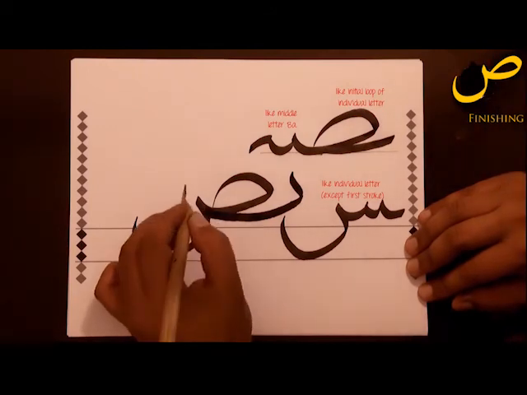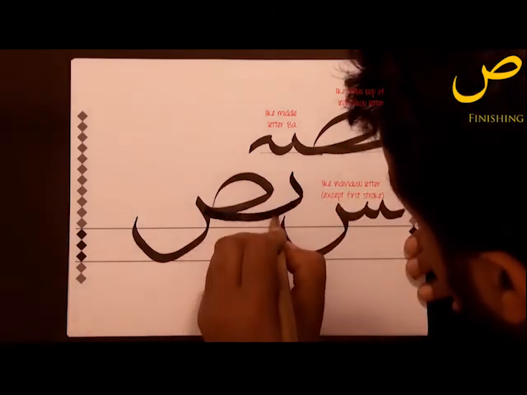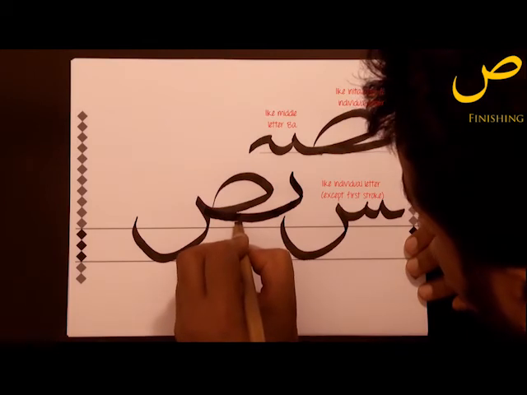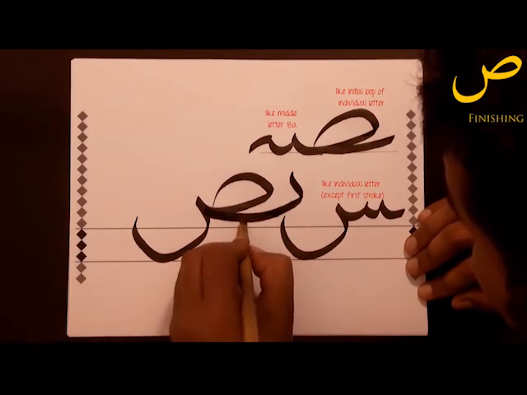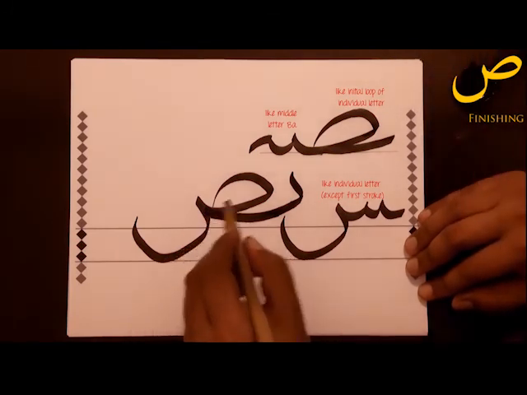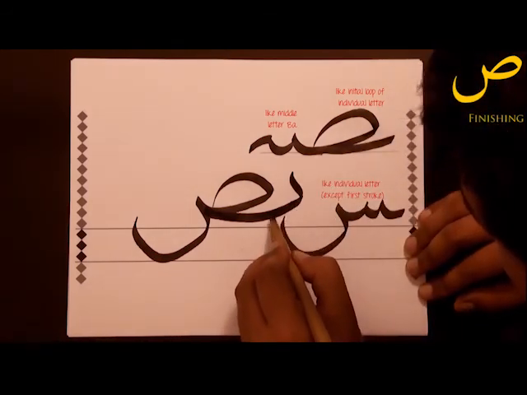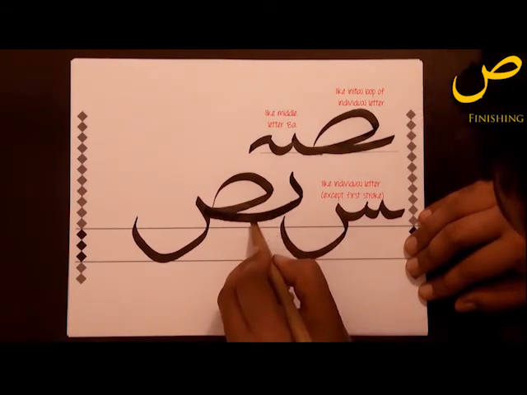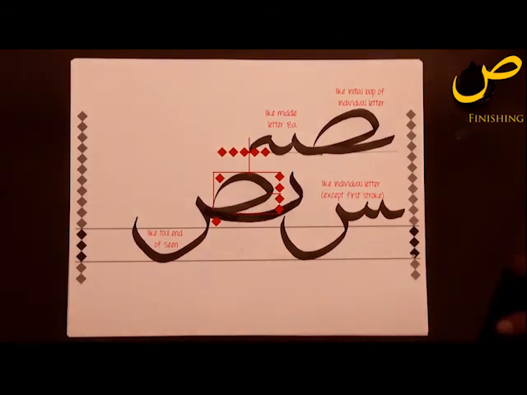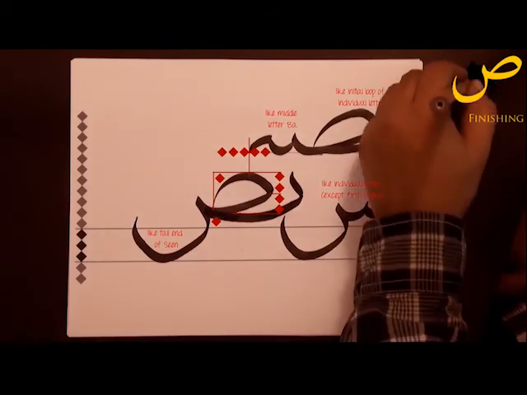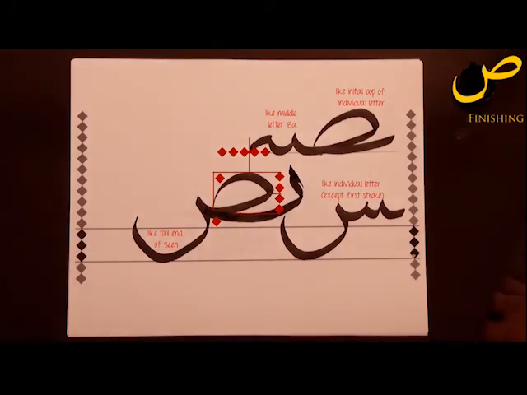And there is the connection underneath. As you can probably tell, ink hasn't been a great friend of mine today. It's been leaving behind several empty spaces, so I'm going to go ahead and fill those in. And there we have the finishing letter Sad. And how can I forget the all-important flick before the ba.